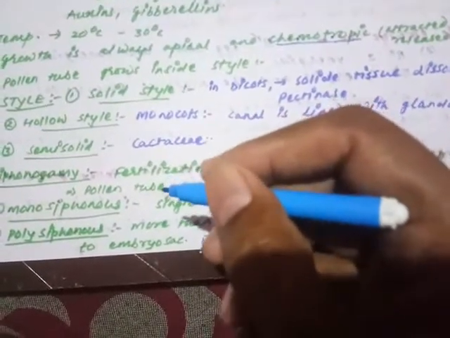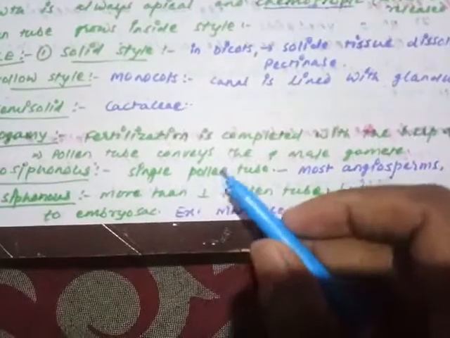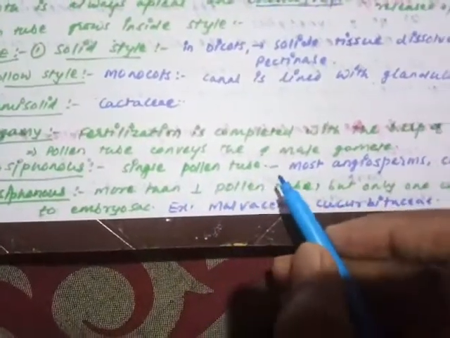First one is called monosiphonous. Mono means single, siphonous, siphon. So if only one pollen tube is going to develop, that is called monosiphonous. This is most common in the angiospermic plants, and the best example of that is Capsella.